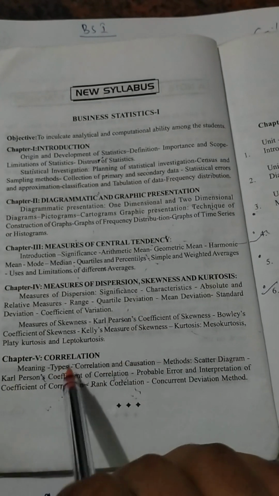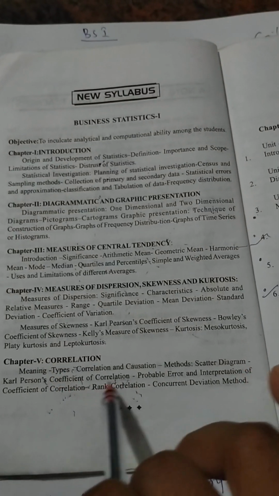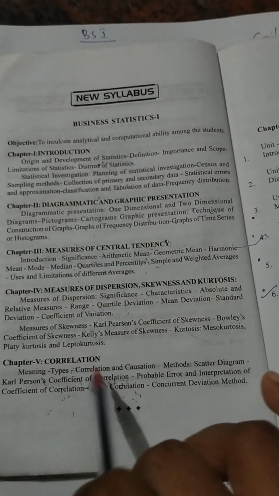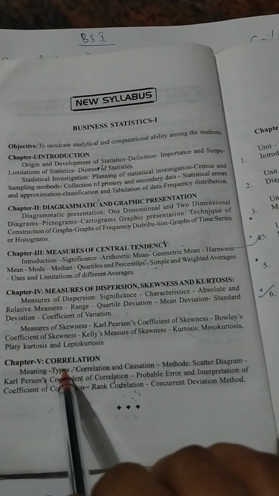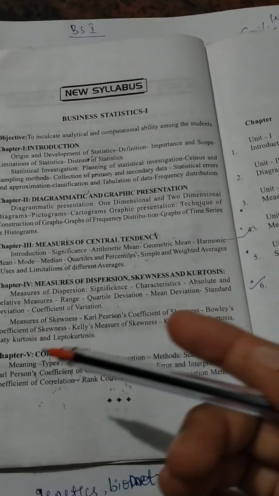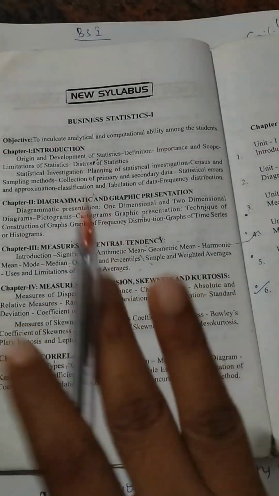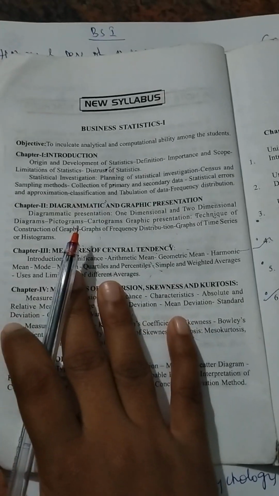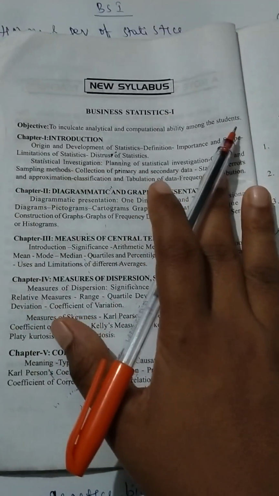Whereas coming to correlation, in this also you'll be having probable error, Karl Pearson's coefficient of correlation, rank correlation. So in that also you'll be having different, subdivided concepts, like with standard deviation, without standard deviation. And whereas coming to rank correlation, when one rank is given, when equal ranks are given, such kind of problems will be there in the correlation chapter. So this is the overall syllabus of Business Statistics 1, where you can easily cover 80% as problems, and only 20% will be theory.